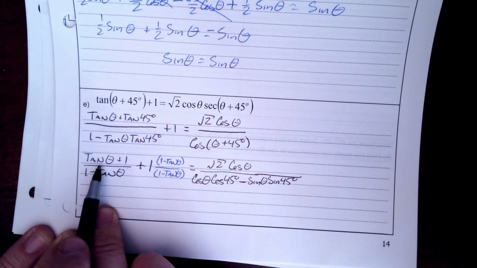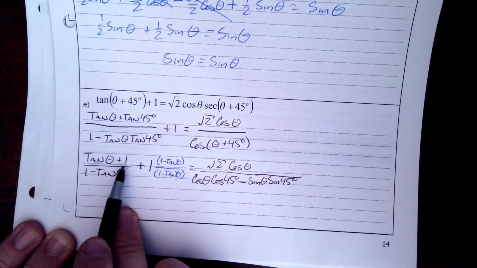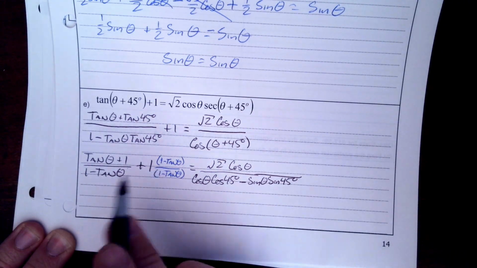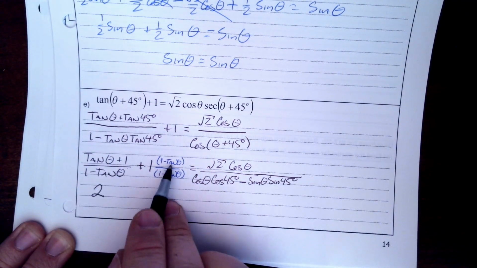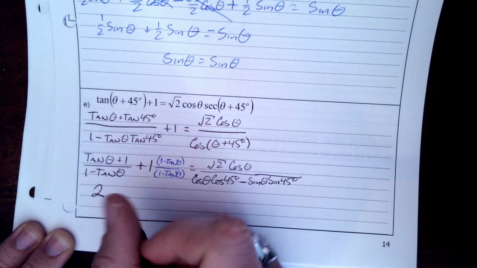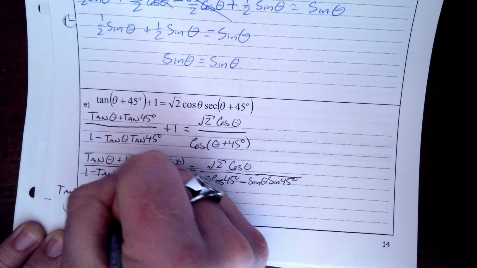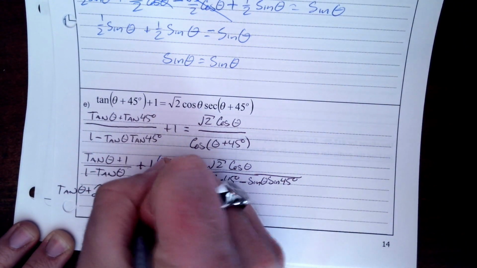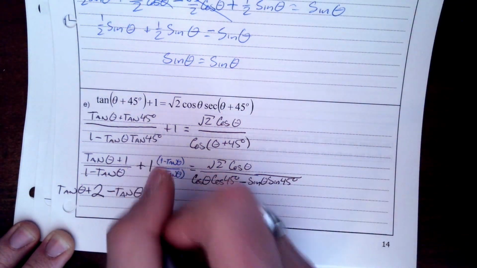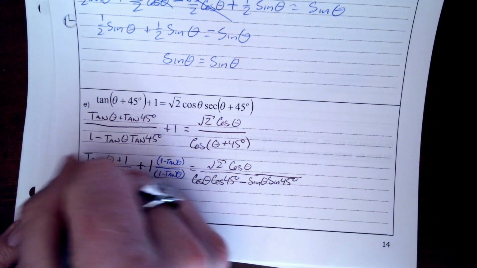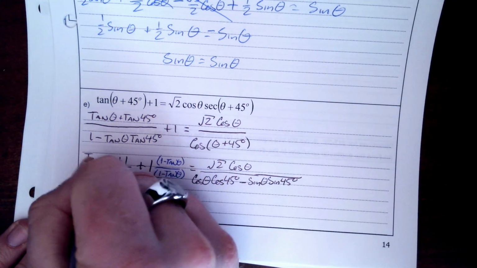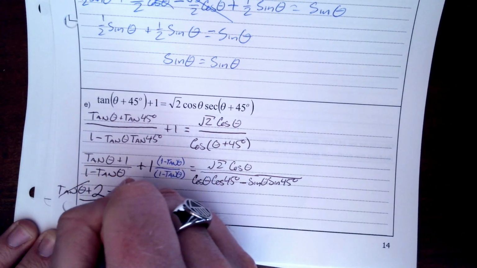So the tangent of theta plus 1 plus another 1 would be 2 minus the tangent of theta. You might have seen me hesitate there because the tangent of theta and minus the tangent of theta are going to cancel each other out. So we have 2 over 1 minus the tangent of theta.